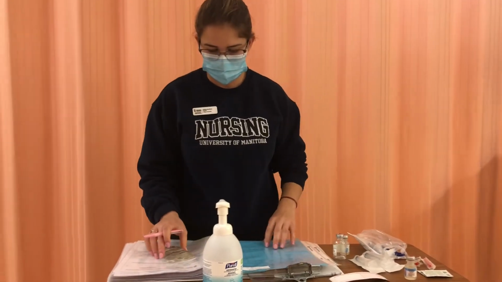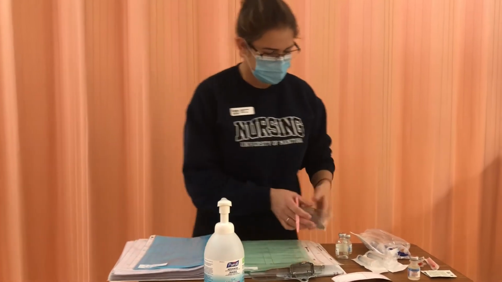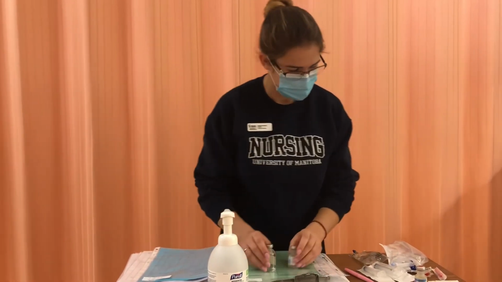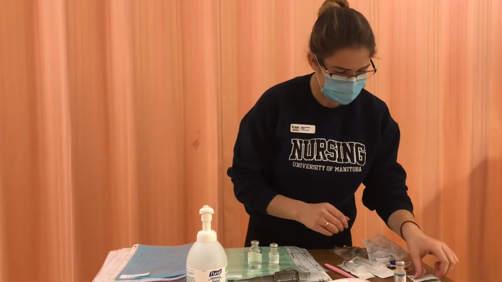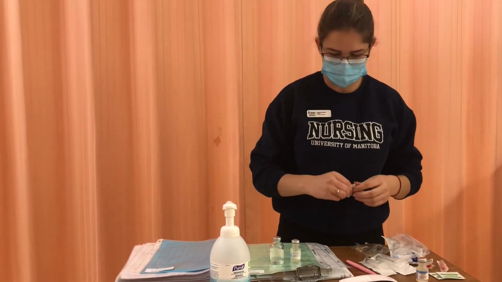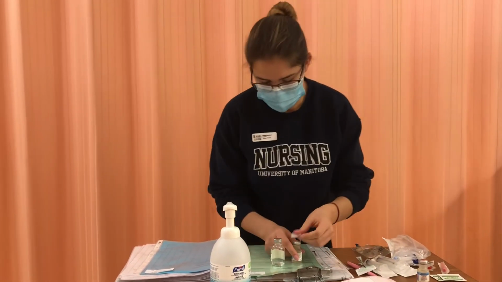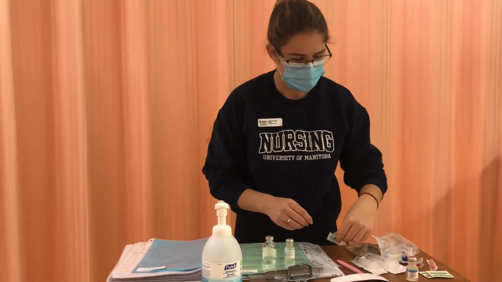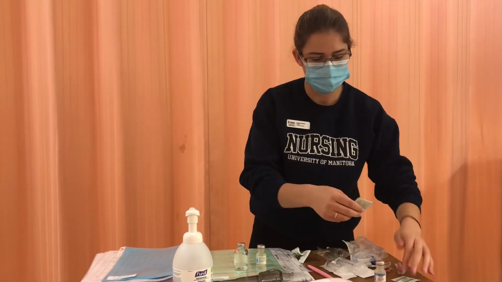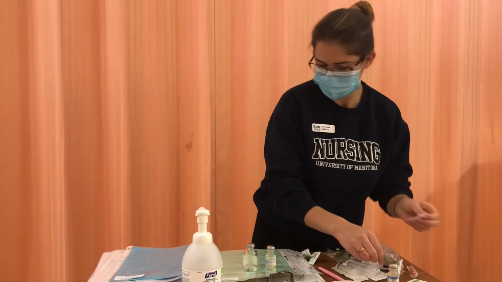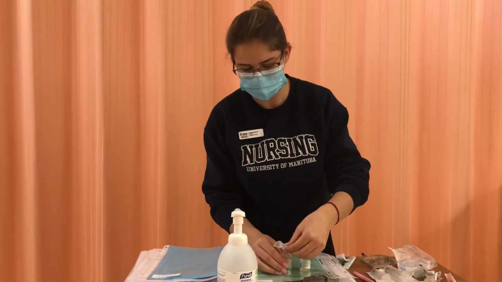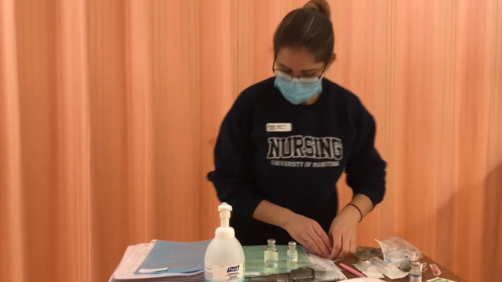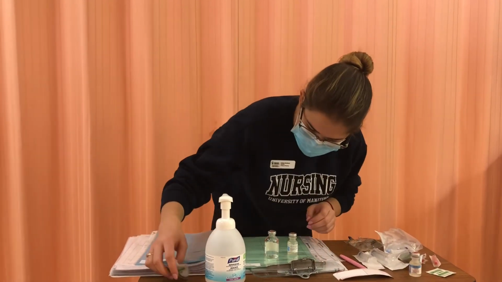So now I'm going to start going over and setting up my meds. I have my sterile water and my cloxacillin, so I'm going to clean the tops of each vial for 30 seconds. So 30 seconds has passed. Okay, so I'm going to throw that out. I'm going to open a new alcohol swab, and I'm going to clean the top of my cloxacillin. So 30 seconds has passed, and that's all clean. So both bottles are clean now.